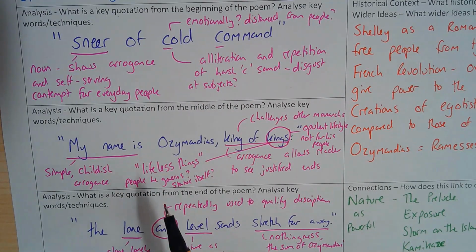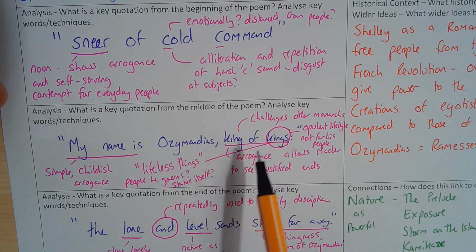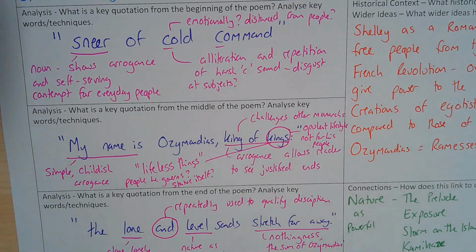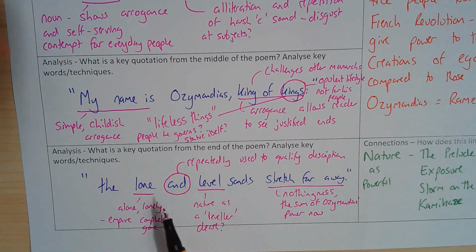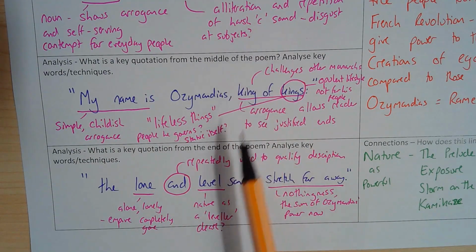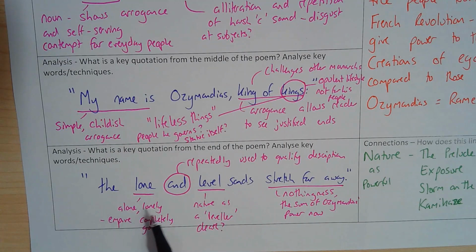And then finally, by the end, one of my favourite quotations from literature, this idea you can be as arrogant as you like as the poem develops, but the lone and level sands stretch far away. This idea that you'll be completely alone. His empire is completely gone, and all that remains are a couple of legs and a shattered visage. And "and" is something we wouldn't normally comment on when we're analysing, but it's used repeatedly to qualify descriptions throughout the poem.